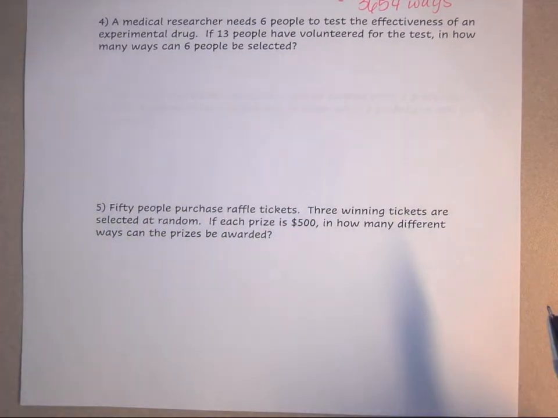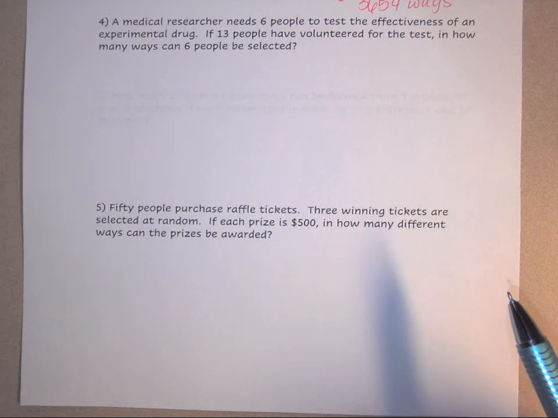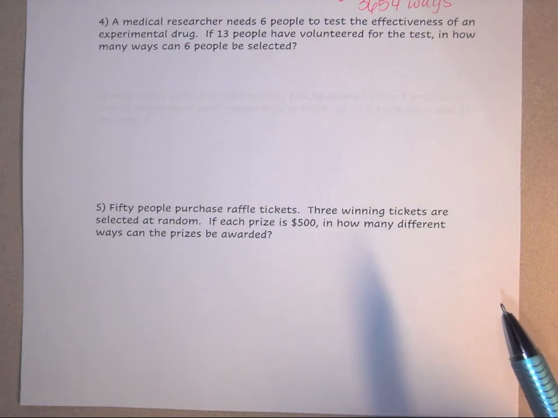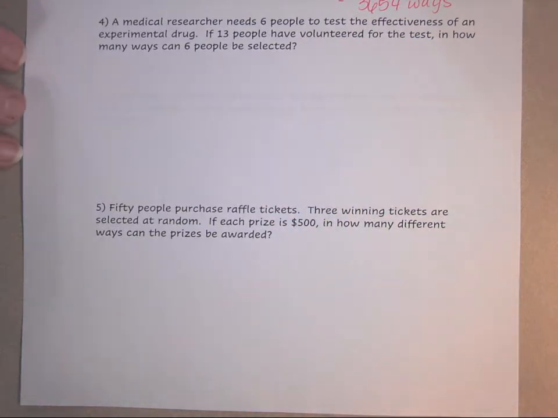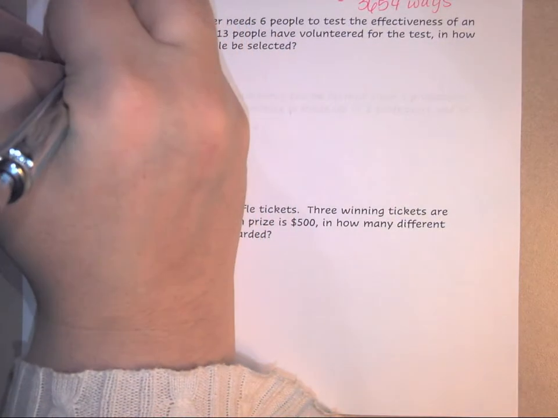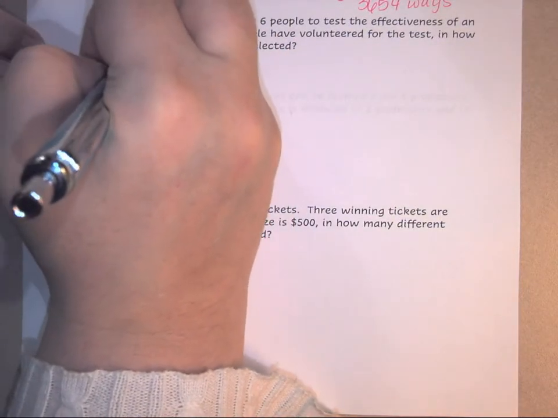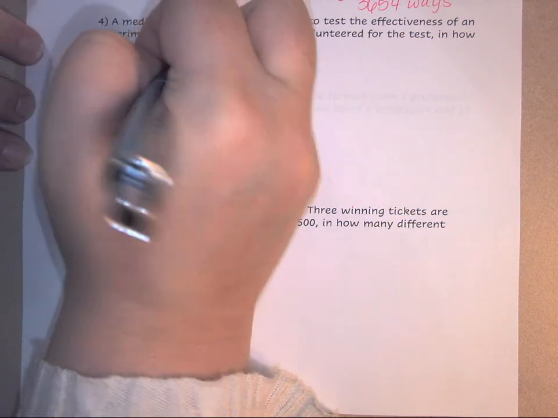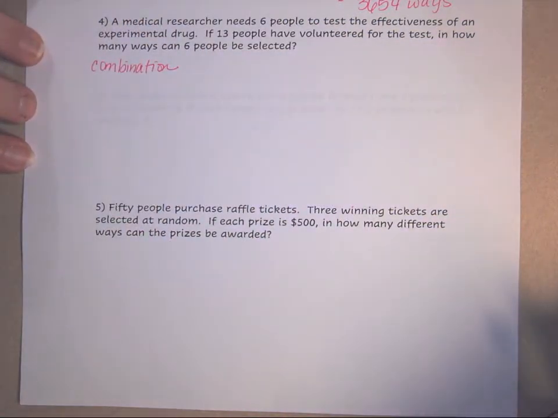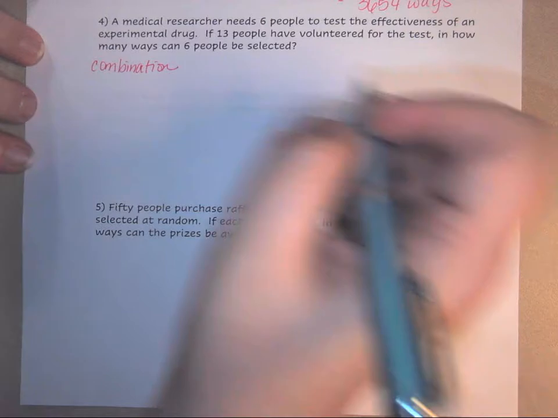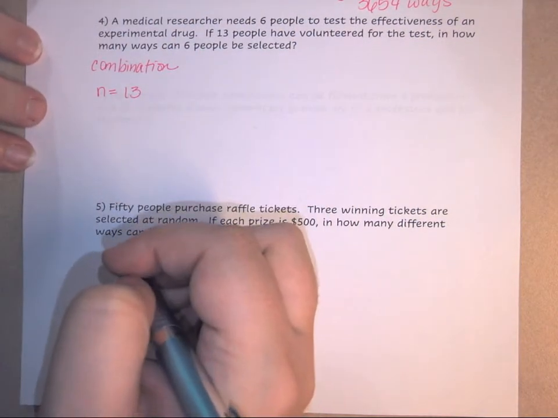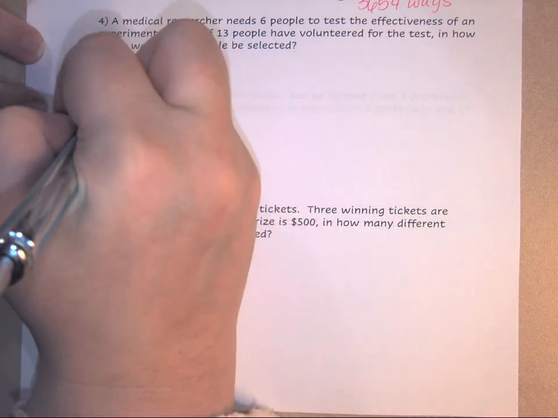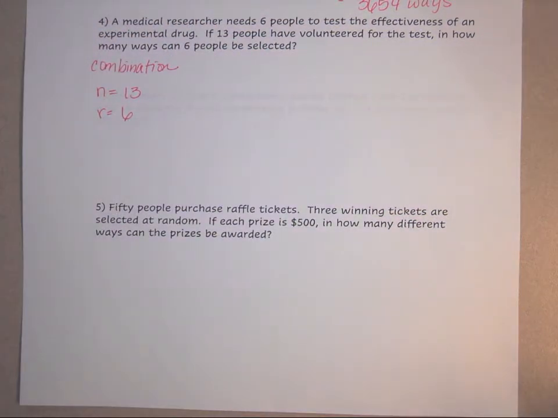A medical researcher needs 6 people to test the effectiveness of an experimental drug. If 13 people have volunteered for the test, in how many ways can 6 people be selected? So again, this is a combination, because the order in which you select a person for the test does not matter. My n is the total of my volunteers, so I have 13. My r is the number I'm choosing, which is 6.